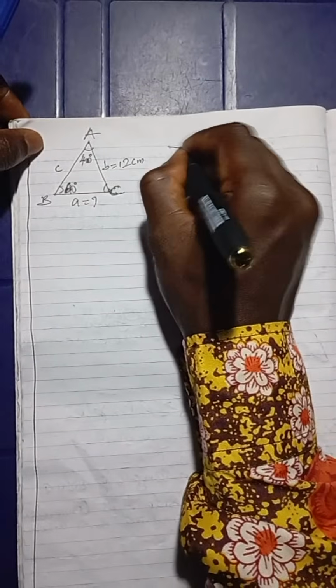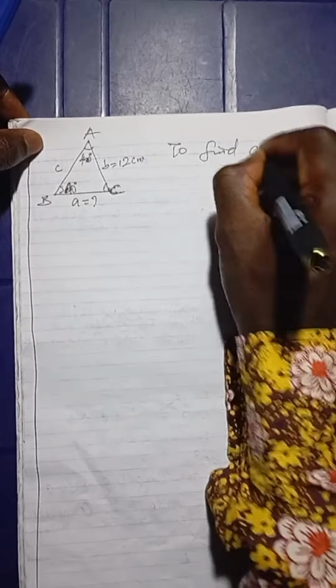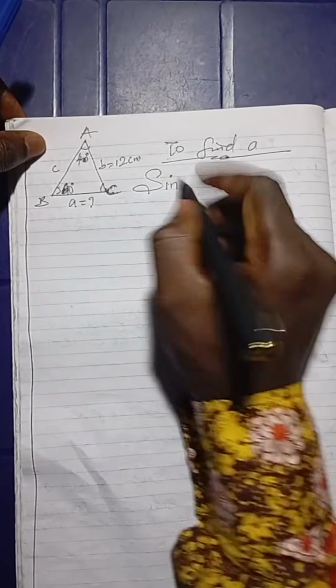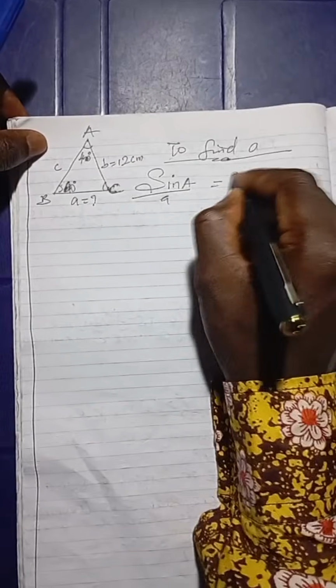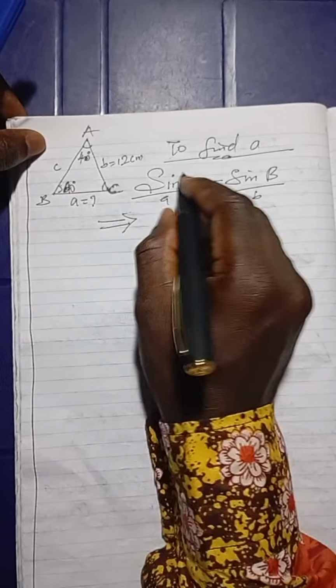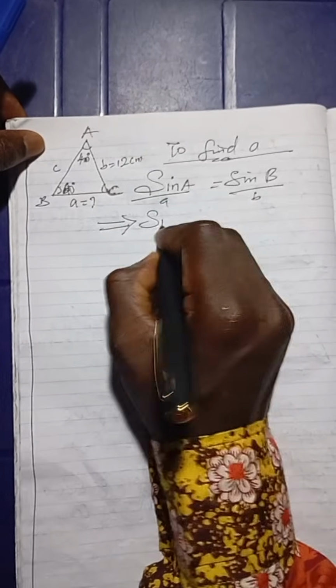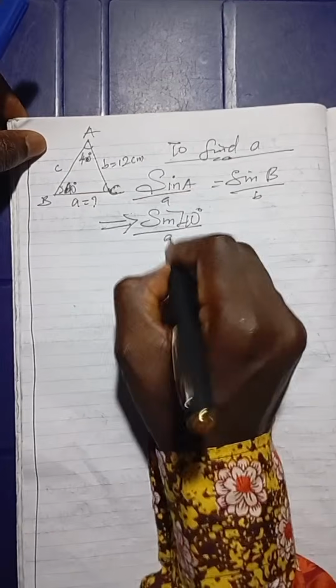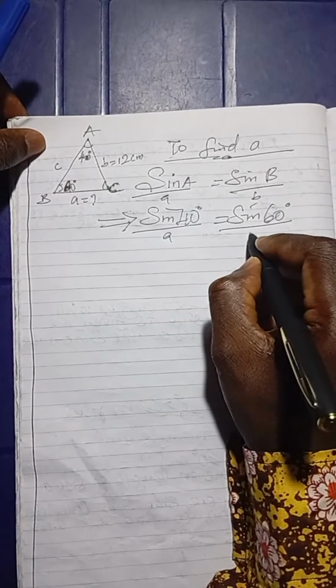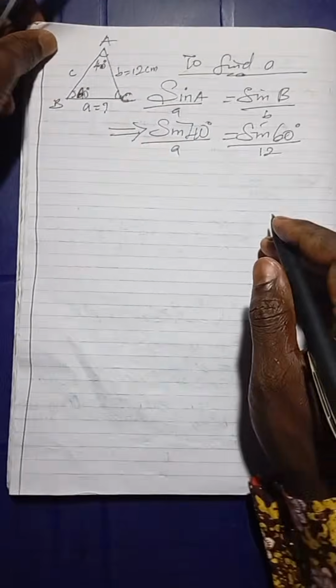Now, to find our a, we still say that sine A over a equals sine B over b. We substituted to have sine 40 over a equals sine 60 over 12. So let's find the values of sine 40 and sine 60.